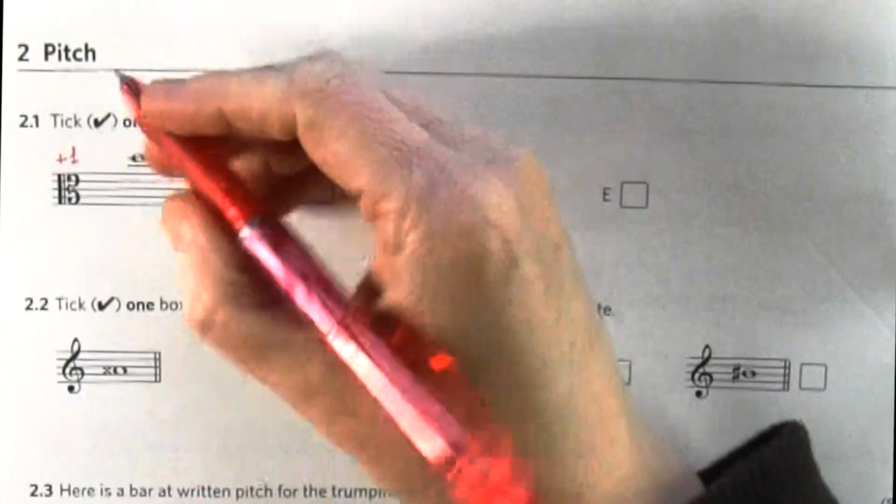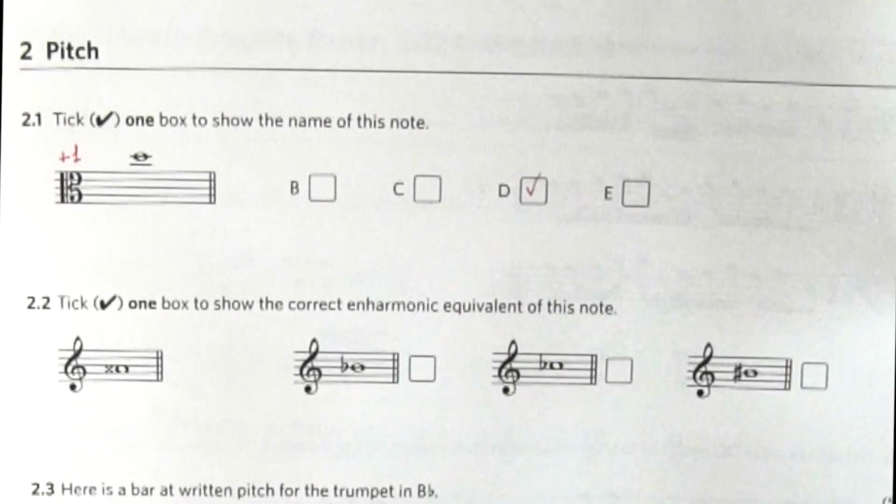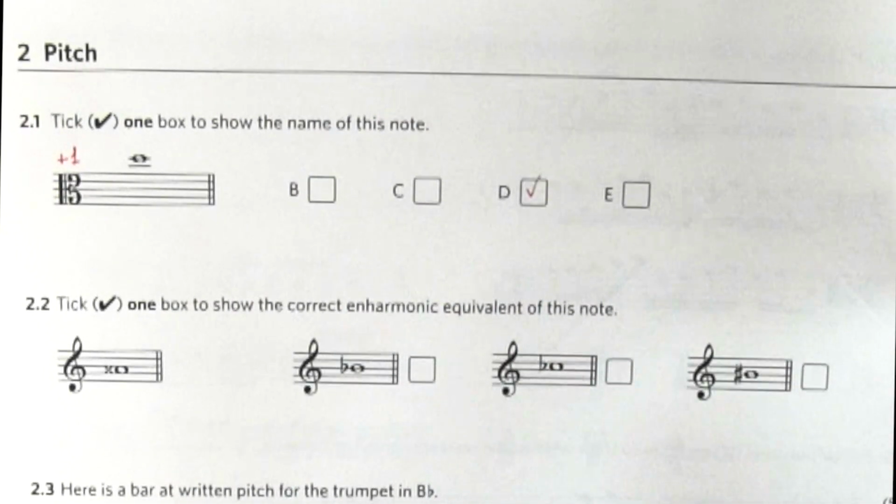So in the treble clef, this is C, plus 1 is D. So this note is D. Did you guess it right? Did you know the trick? Let me know.